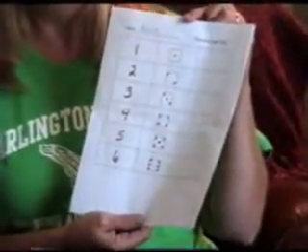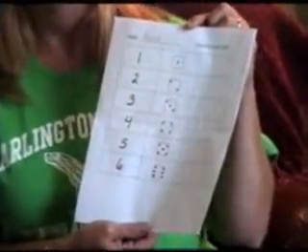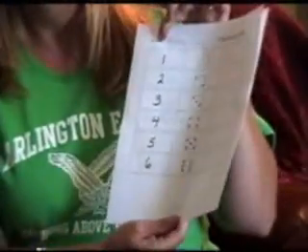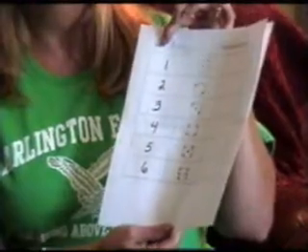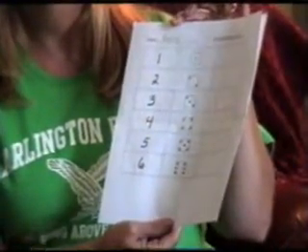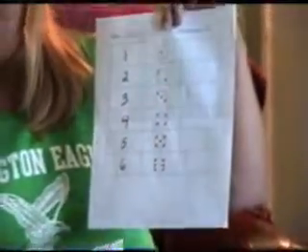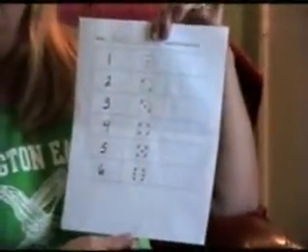This is an example of the game sheet that we use. I like to have a 3-column game sheet. The first column is normally the numbers 1, 2, 3, 4, 5, and 6. Next to each one of those is a picture of the face of the die with the same numeric representation. The third column is blank. That's where we'll be making our tally marks.